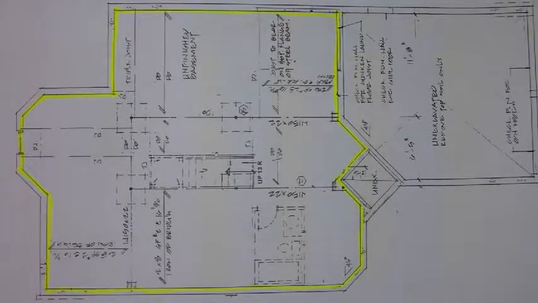Hi, this is part 5 of completing the residential heat loss and heat gain calculation. In this video we're looking at the basement.